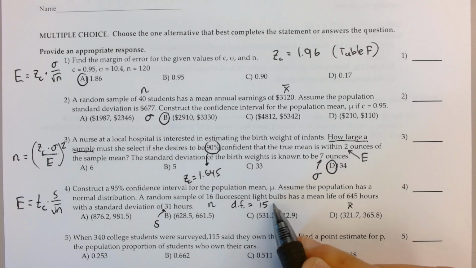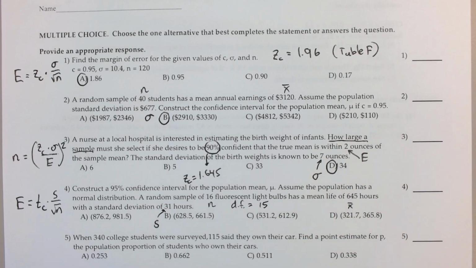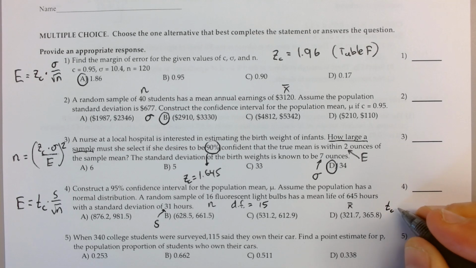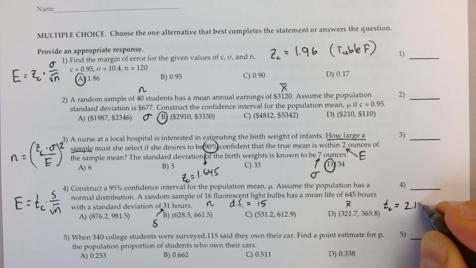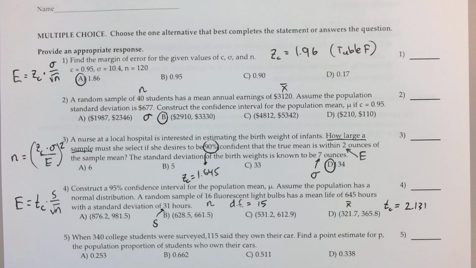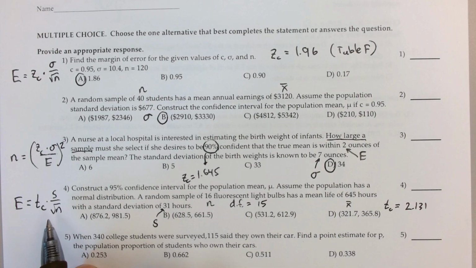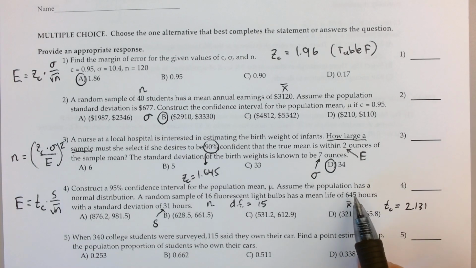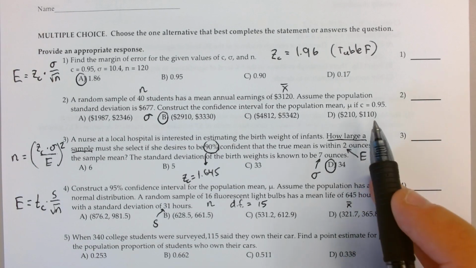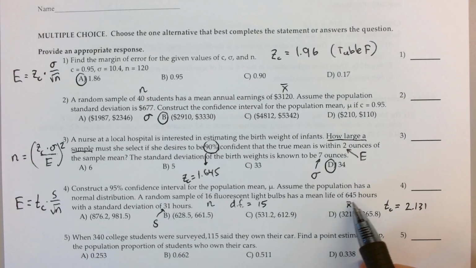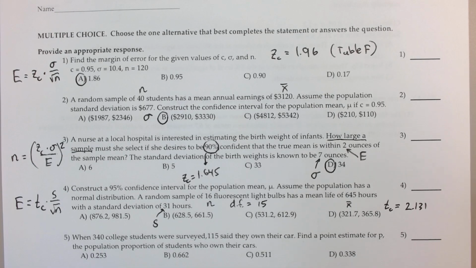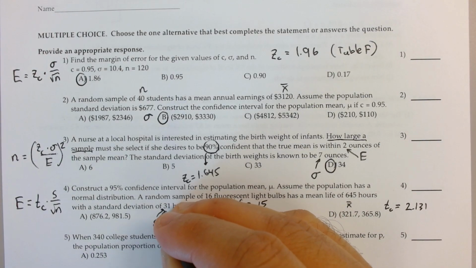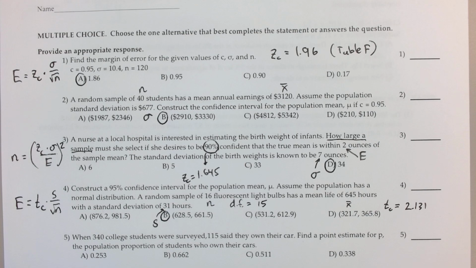We look at the 15th row of table F, and so we get T sub C in this case is 2.131. So now we have everything we need to plug in here. That gives us our margin of error, and then you would add and subtract that from the sample mean again, just like we did up here, to get our confidence interval, which ended up being B this time.